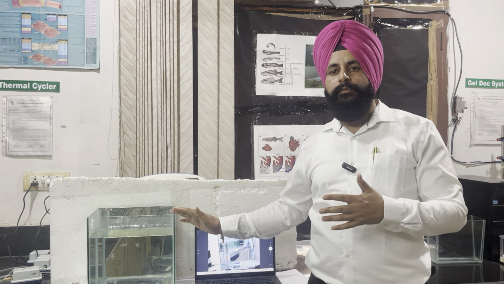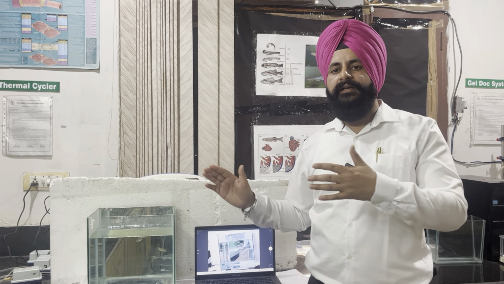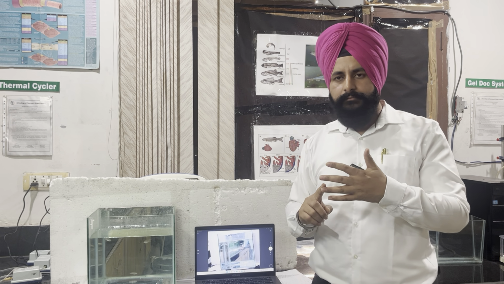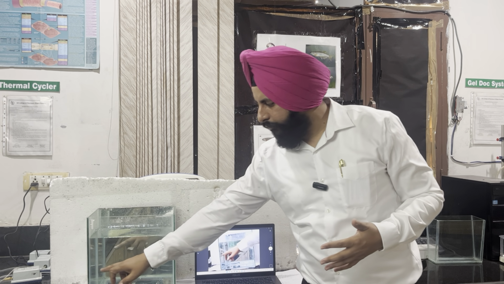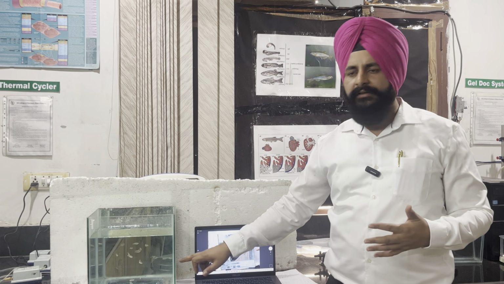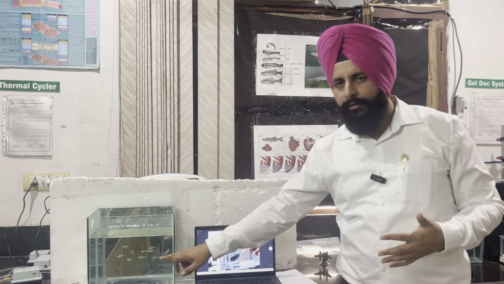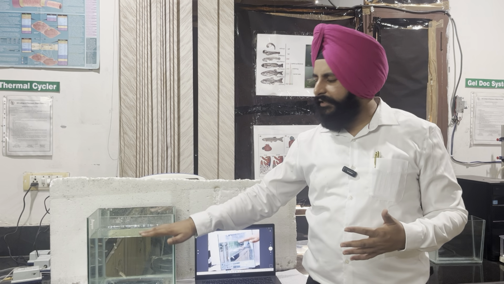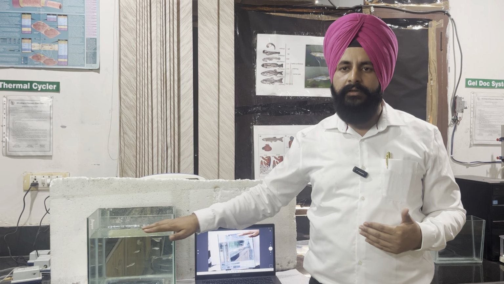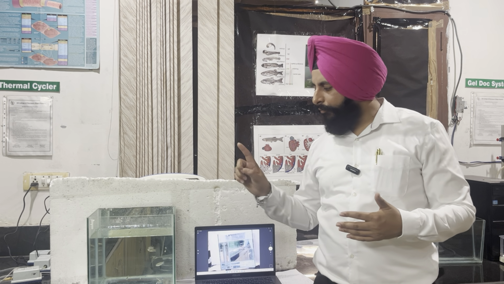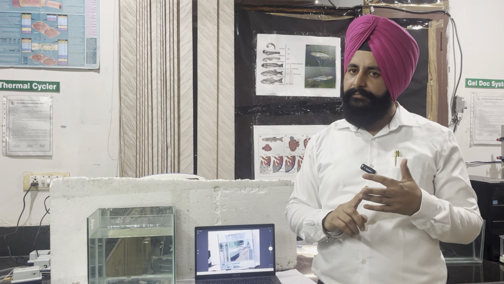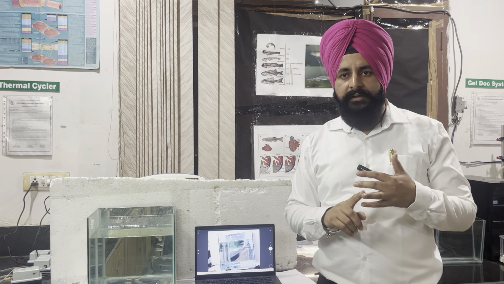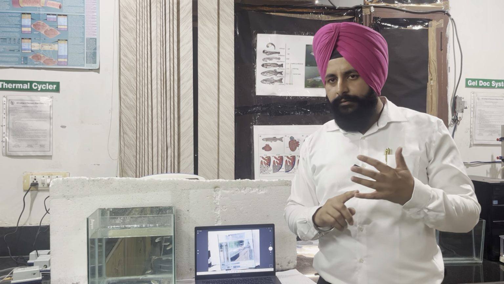What parameters will you check for analyzing the level of anxiety? First thing, you will check the movement of the fish. You will divide this box into two zones, drawing one line, and you will check how much time the fish stays in the upper zone. Basically, in case of anxiety, the fish will spend more time in the bottom zone. That is the first parameter you will calculate. For how long? For 3 to 5 minutes you will calculate the time spent in the bottom zone.